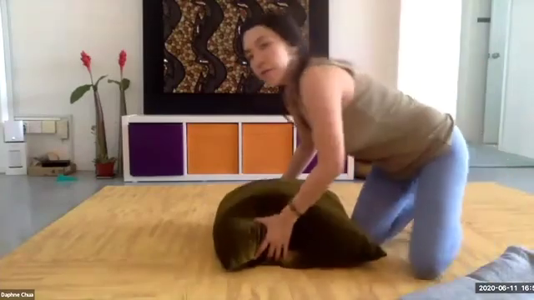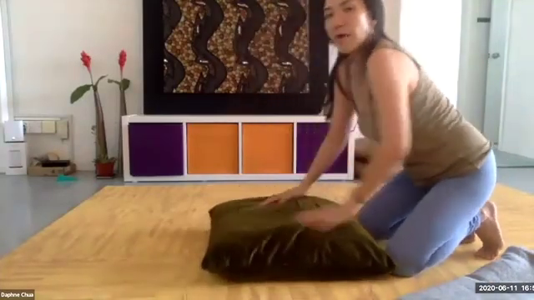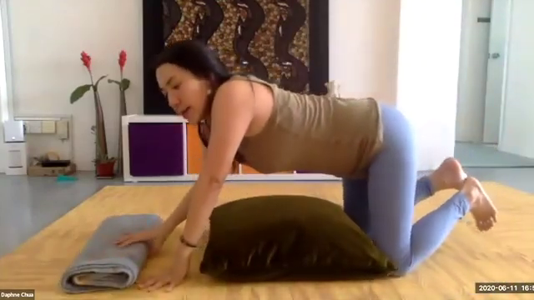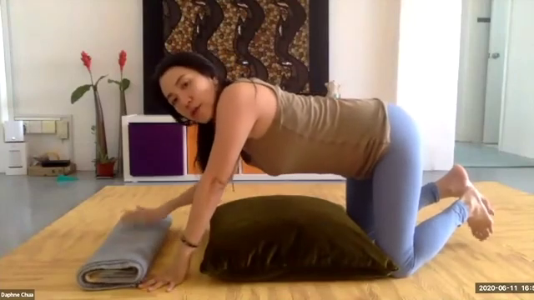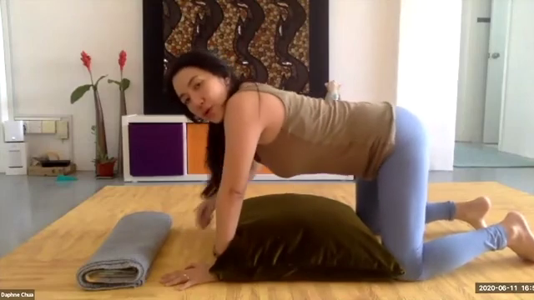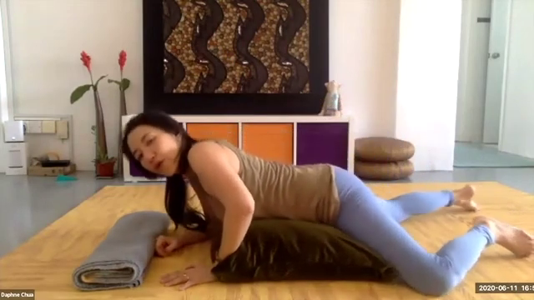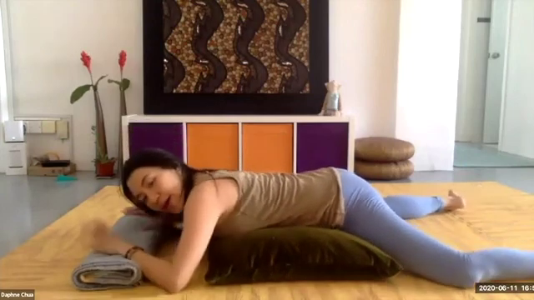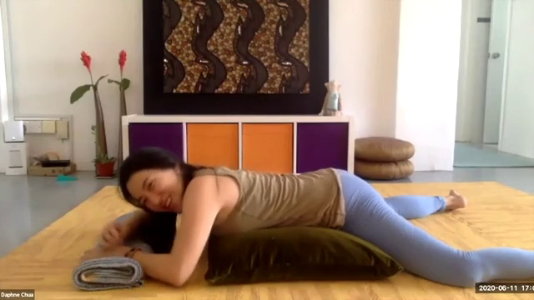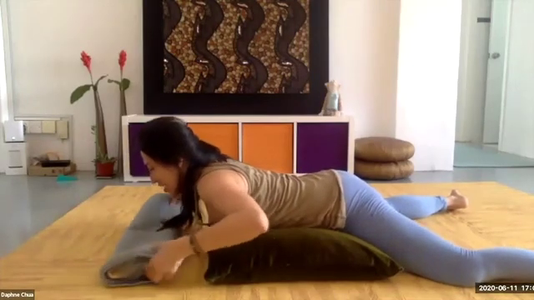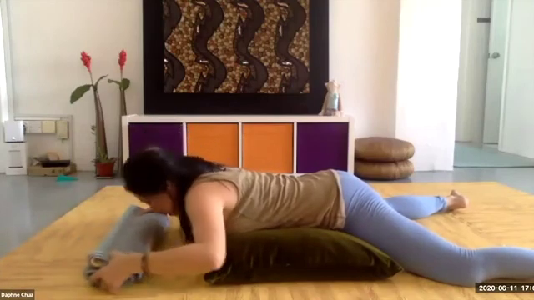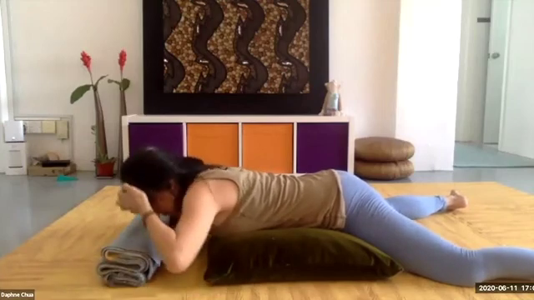Okay. And if you have a bolster or you have a big cushion and a blanket roll or towel roll, okay. And then what you're going to do is to bring your belly over. So you are in a starfish shape, but on your front instead. And then you're going to take this roll, make it comfortable height. So your forehead can rest on it.